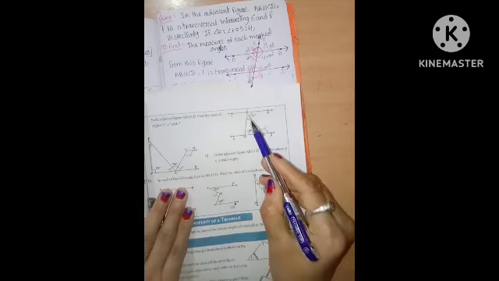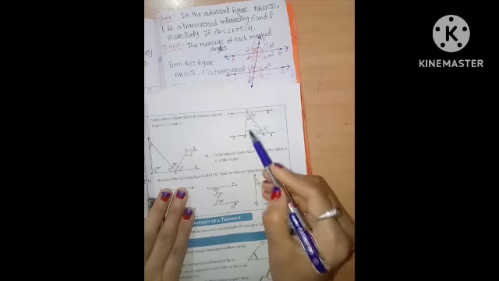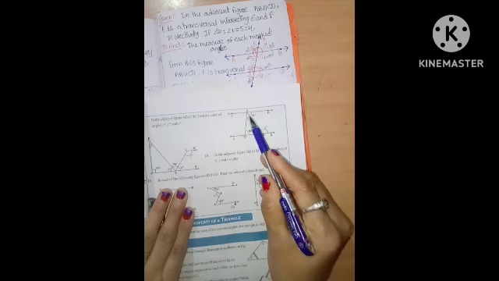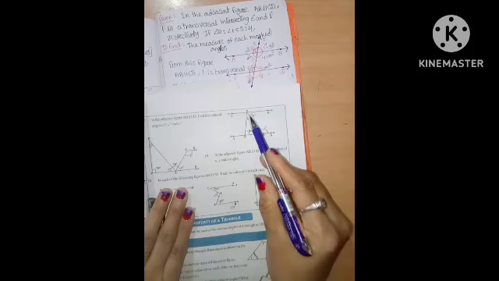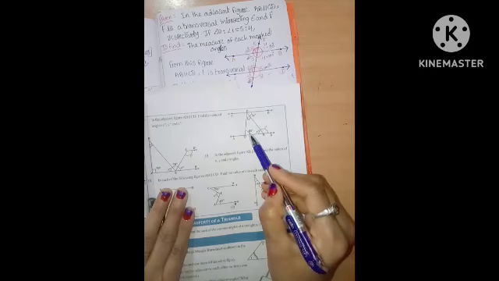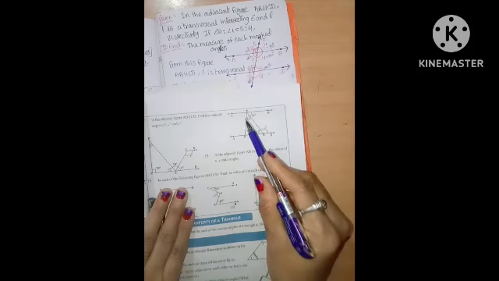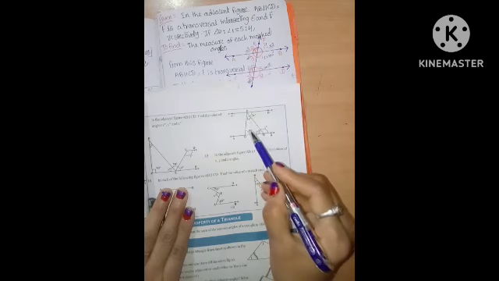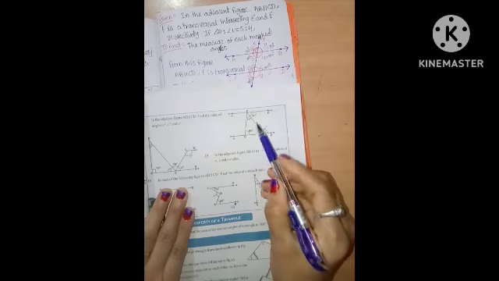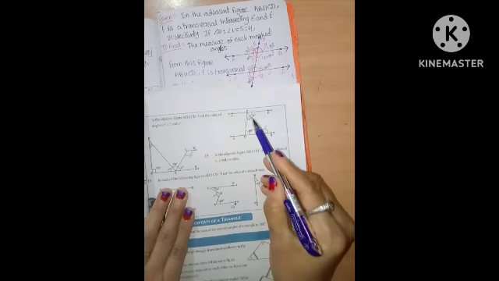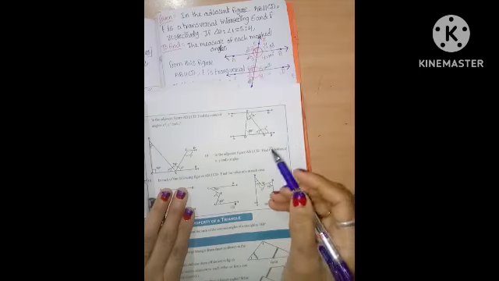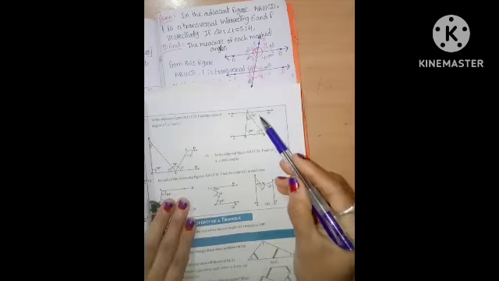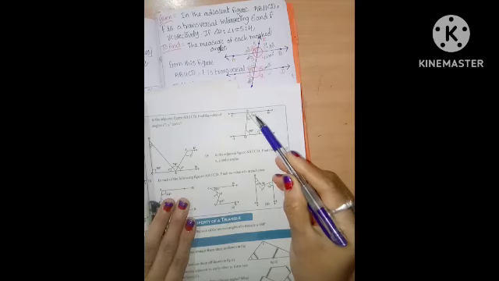These two angles are on the same side of the transversal. These two are interior angles, and the interior angles on the same side of the transversal are supplementary, 180 degrees.